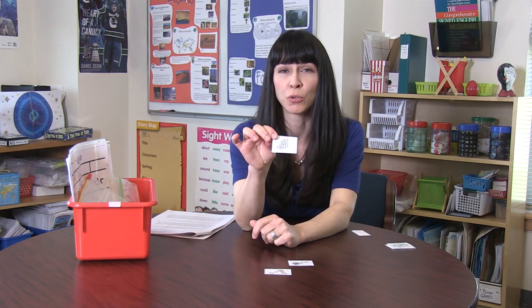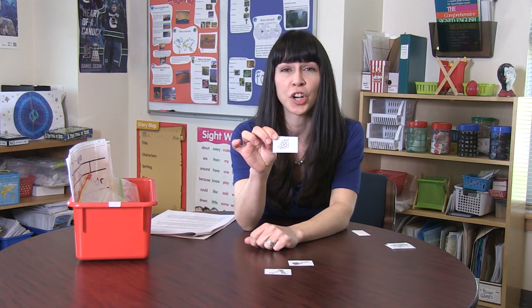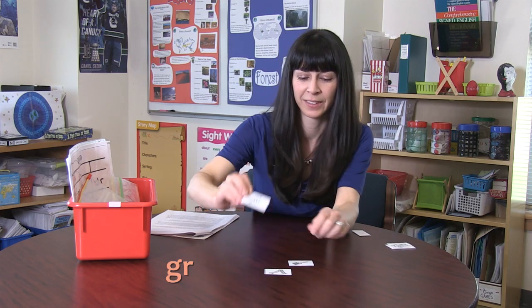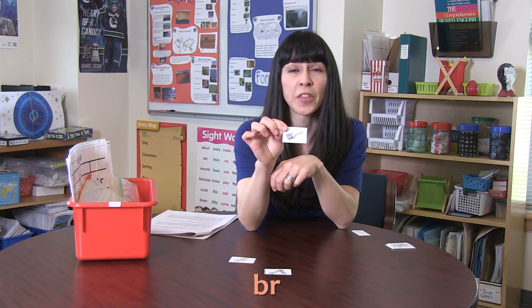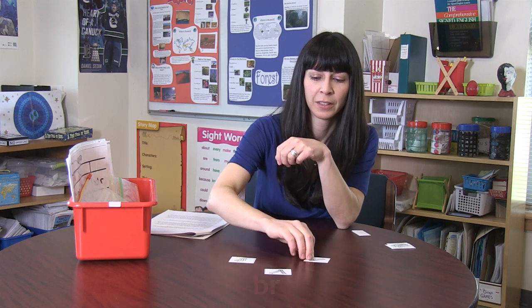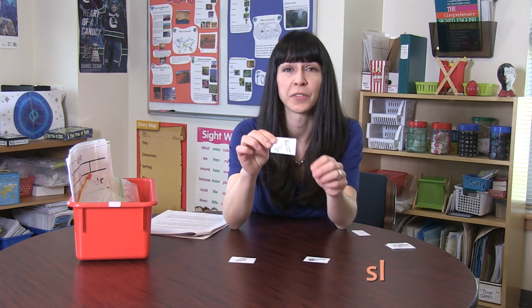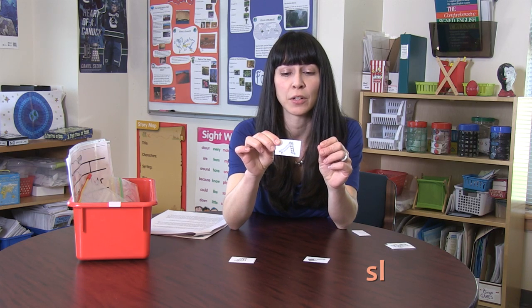In this activity, you need a variety of pictures that represent the different blends or digraphs that you're focusing on. For this activity, I have a picture of grapes that starts with the GR blend, gr. I have a picture of a brush that starts with BR and the br sound. And I also have a picture of a slide that starts with the SL blend, sl.